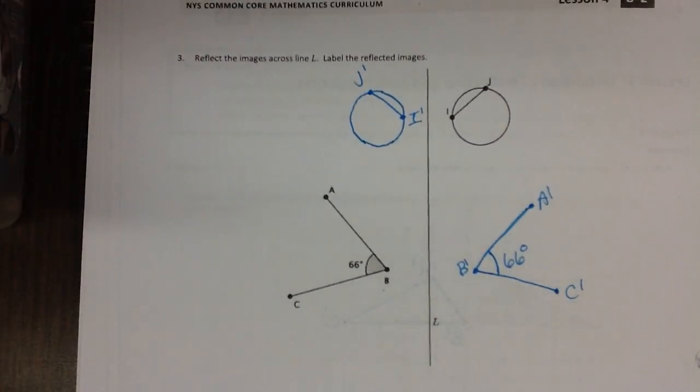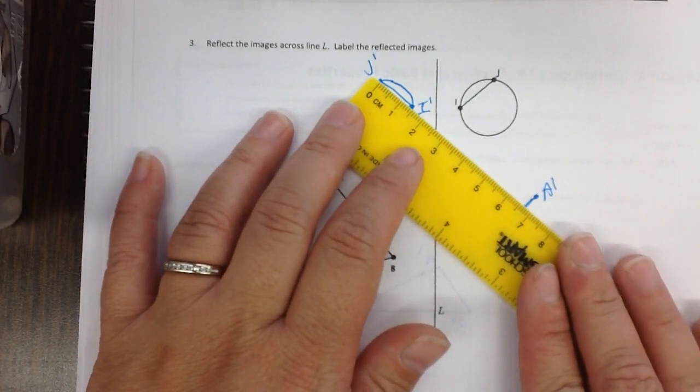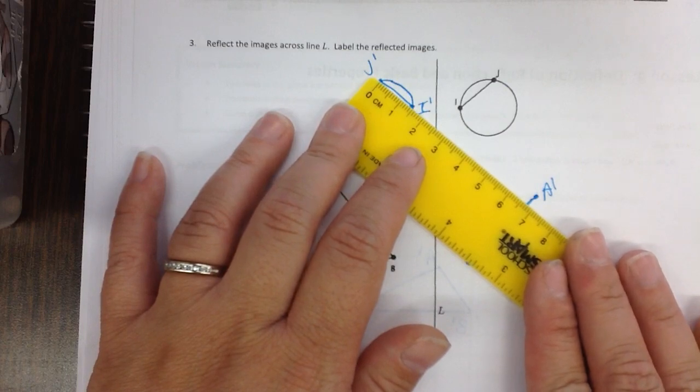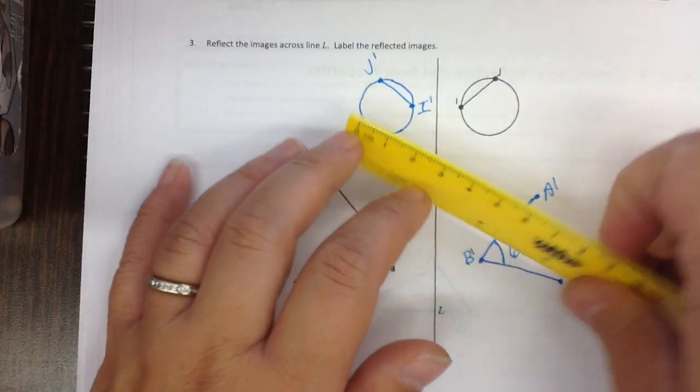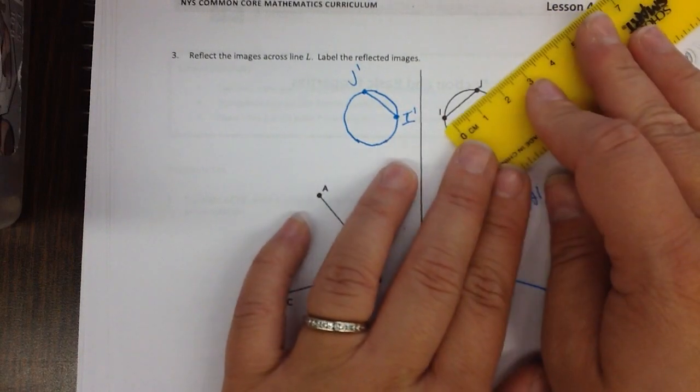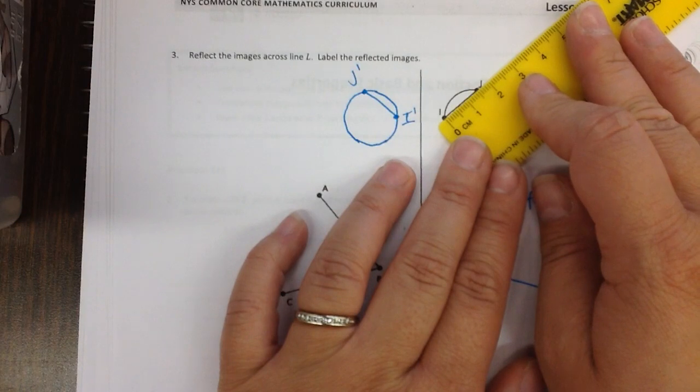Use a ruler to measure the length of IJ and the length of the image of IJ in the reflection. What do you notice? So if we measure this, and we're usually going to measure in centimeters, it's a little bit easier to do because our figures are so small. That looks like 1.2 centimeters. And then over here, if we measure, we get 1.2.